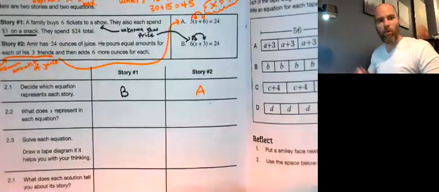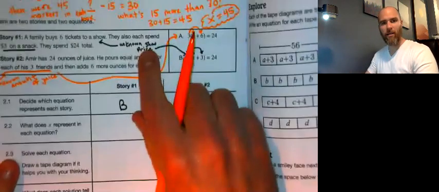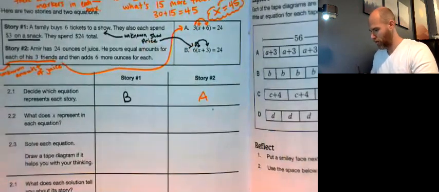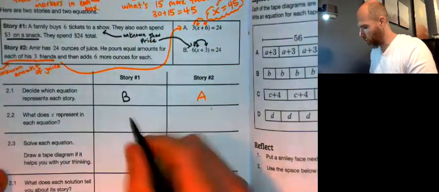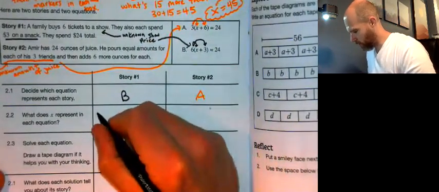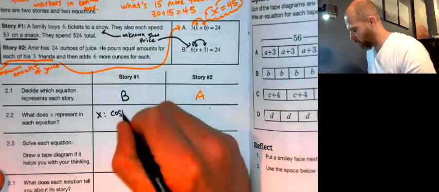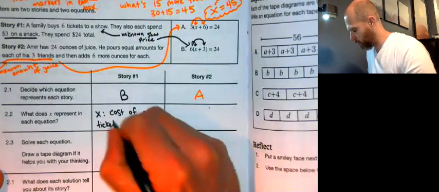And so then they're asking, what does X represent for each of these stories? So we kind of put that up here, right? So in story 1, the unknown was, let's say X is the cost of a ticket to the show.